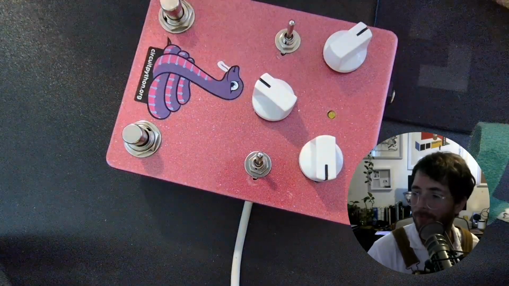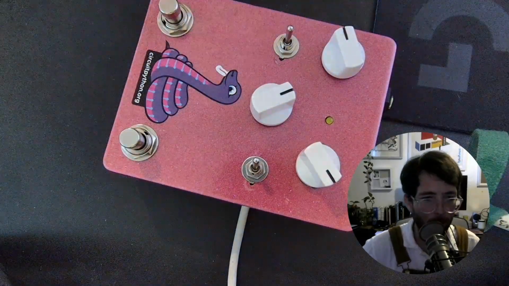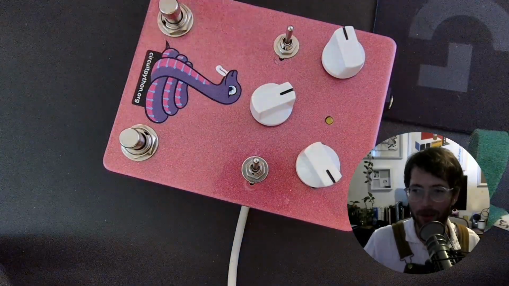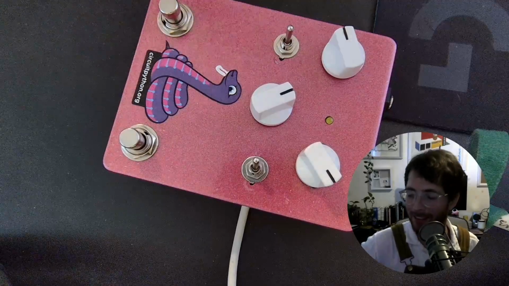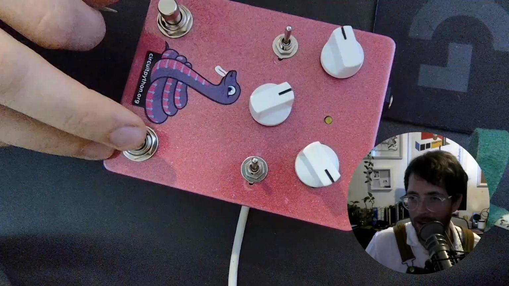Pretty cool. Now, the moment y'all have all been waiting for, distortion. You can't have a guitar pedal without having distortion, right? So this is dry signal. And let me turn this sucker on.